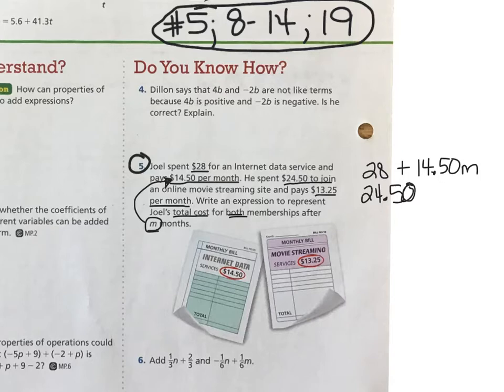Then, in addition to the $24.50 that he has to pay to join the online movie streaming service, he also has to pay $13.25, again, every single month that he belongs to that service. So the cost for both memberships is going to be the total of adding these two expressions together.